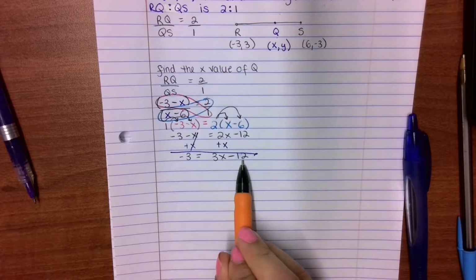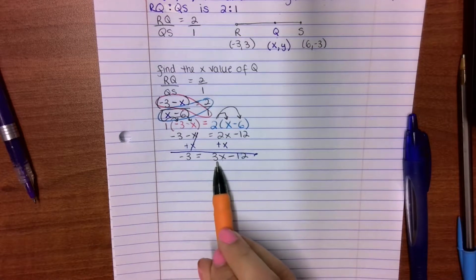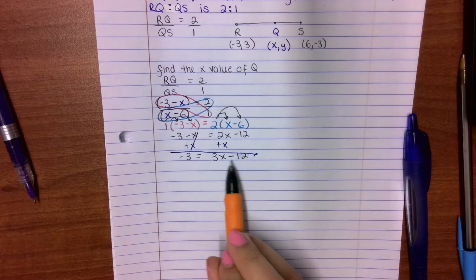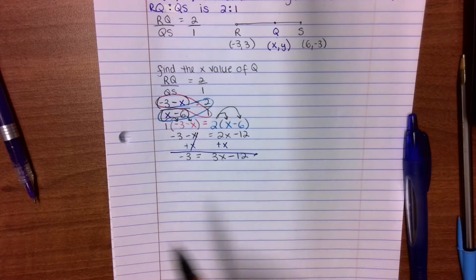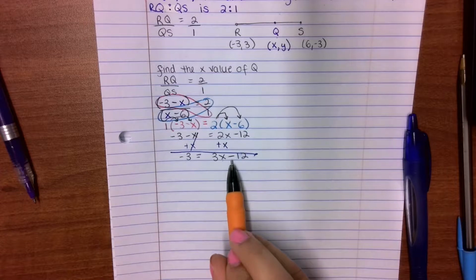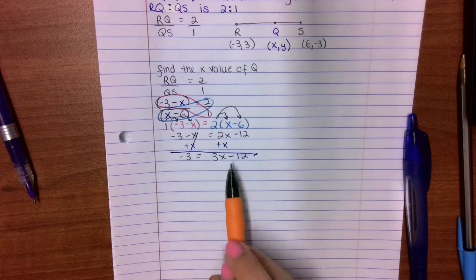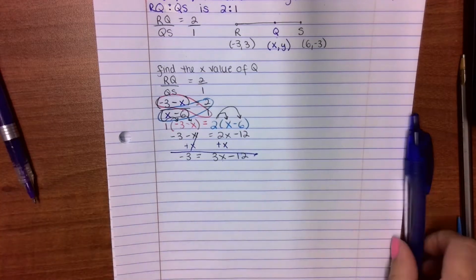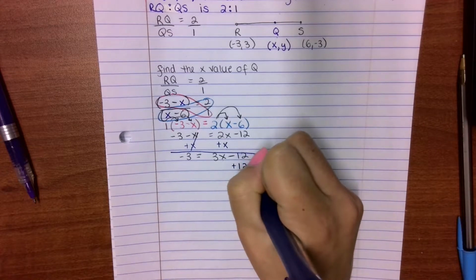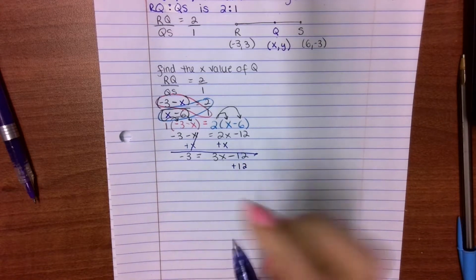How are they attached? What operation? This 3, because it's squashed with the x, it's multiplying, and negative 12 is being subtracted. So for us to do the opposite operation, always take care of the subtraction or addition first. So in this case, we have subtraction. The opposite will be adding 12. So whatever you do on one side, you have to do on the other side.